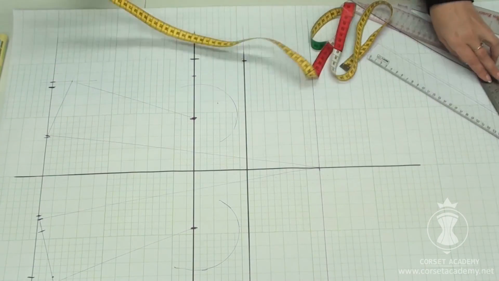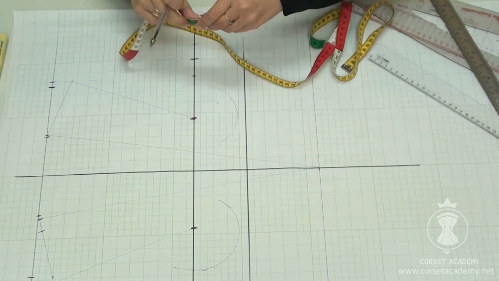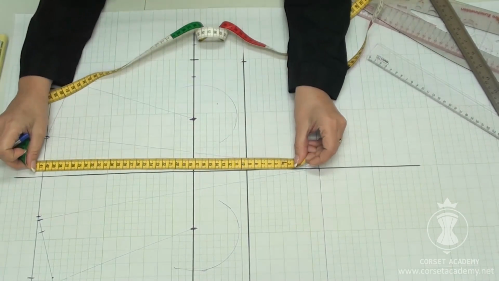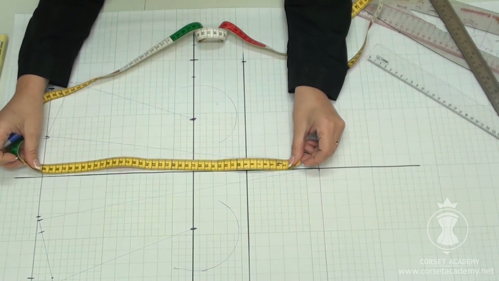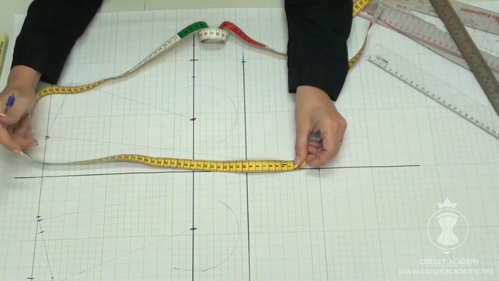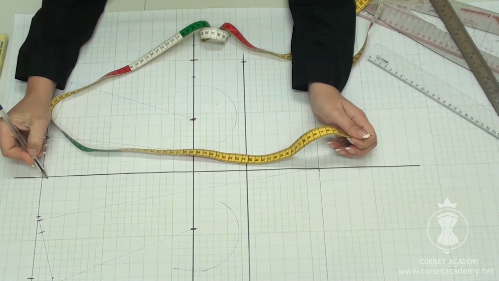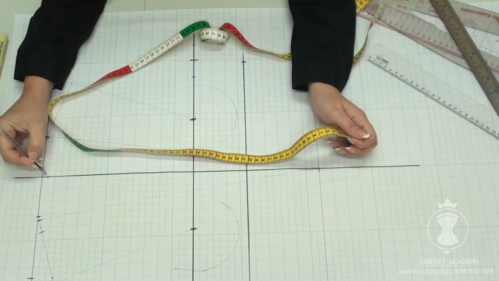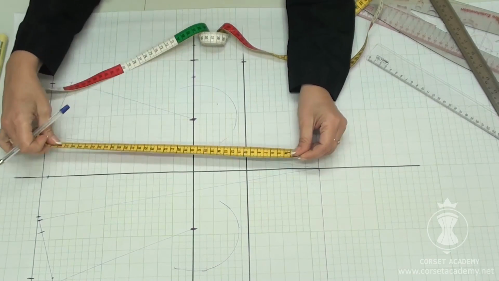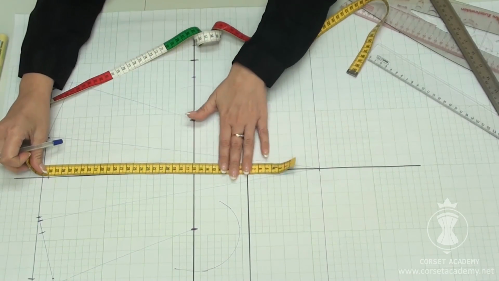I refer to my client's nape-to-waist measurement to double-check the location of the waistline. In her case, this measurement, taken from the waist up to the 7th cervical vertebra, is 38 centimeters. I step 1 centimeter below the shoulder line and mark it.